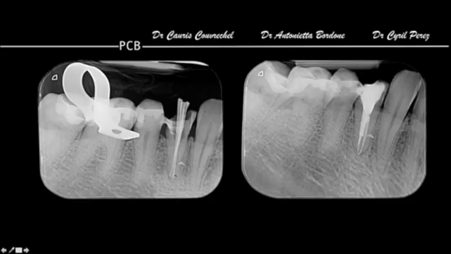And this is the file retrieved and the final obturation. Of course, we have the implant of the trephine, but we could have gone for a 0.8 here in this case, but for a first case, this is a very promising technique.